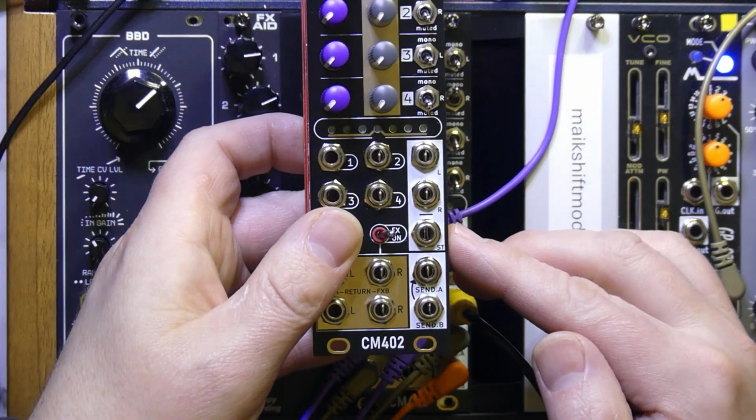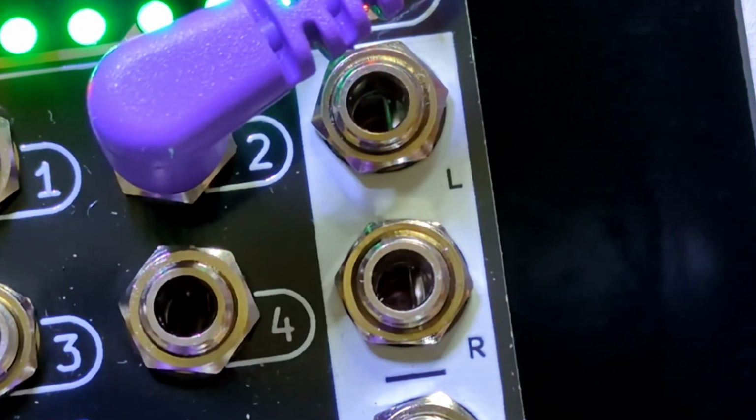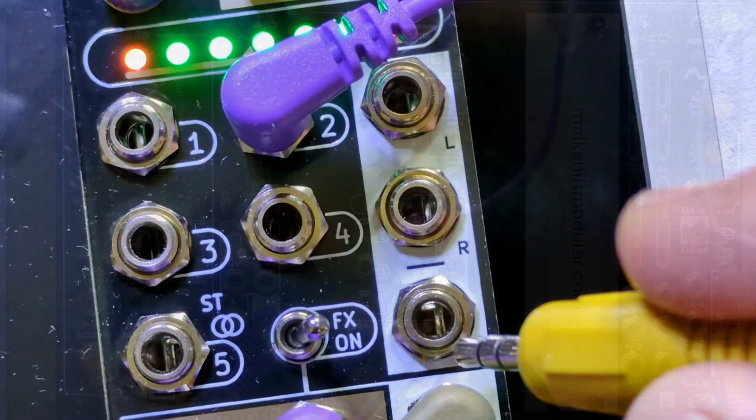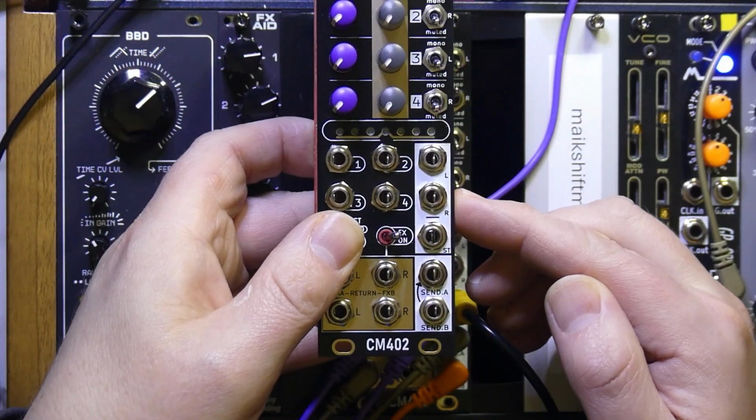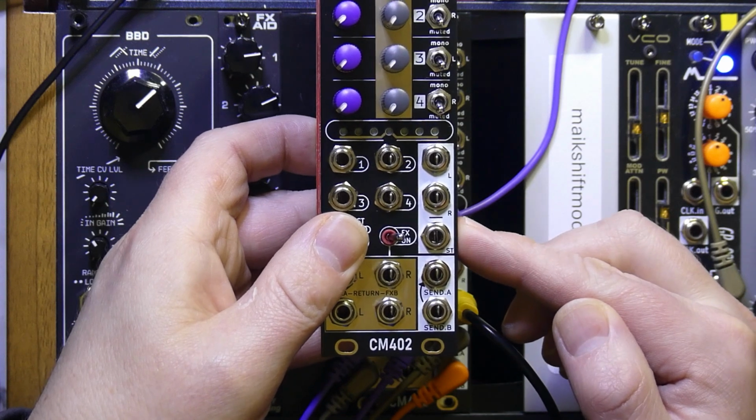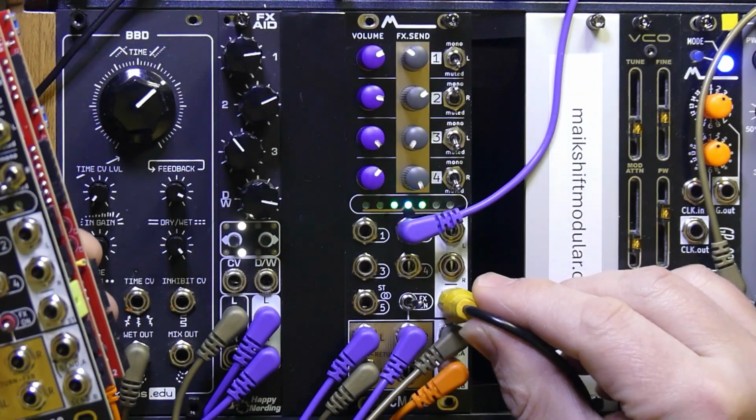Next we come to the main outputs. We have independent left and right jacks and a stereo tip ring sleeve output. So you have the option of a single TRS cable coming out of your mixer without the mess you sometimes get with 2.